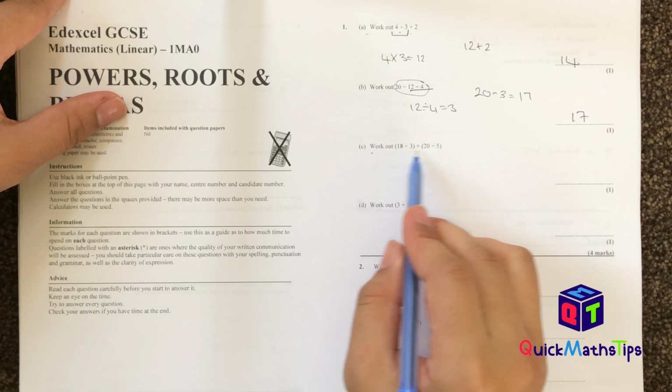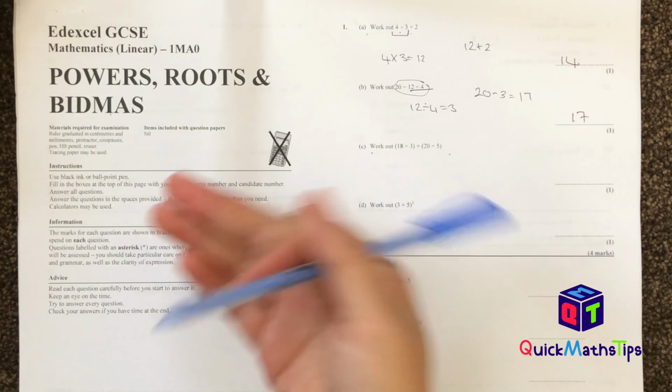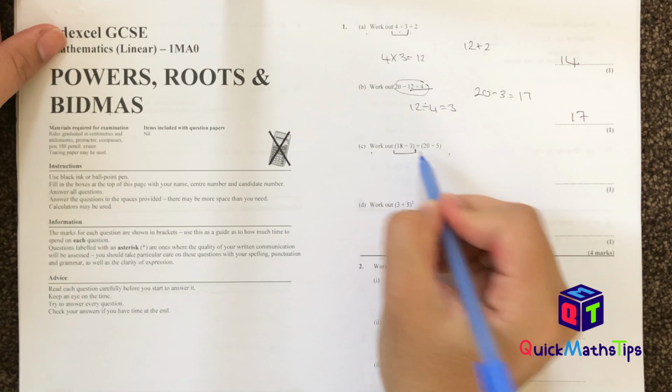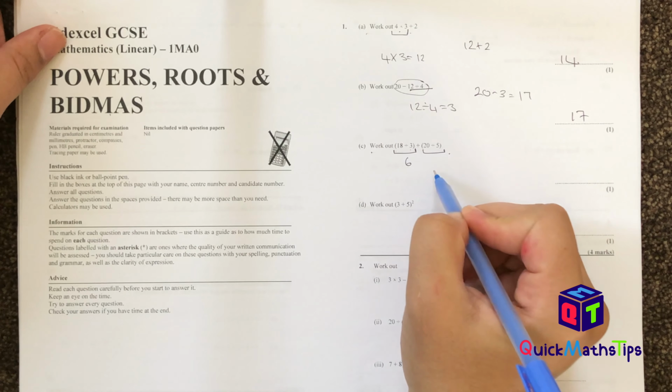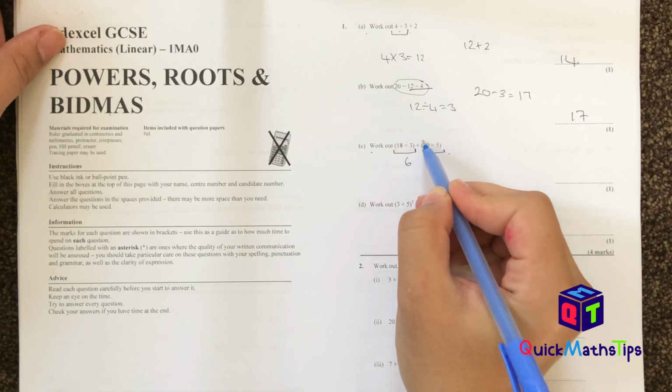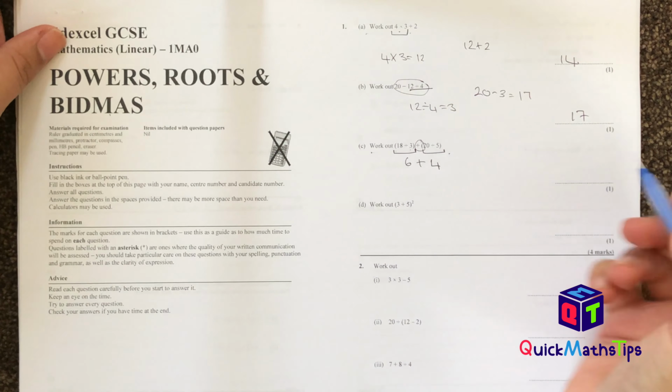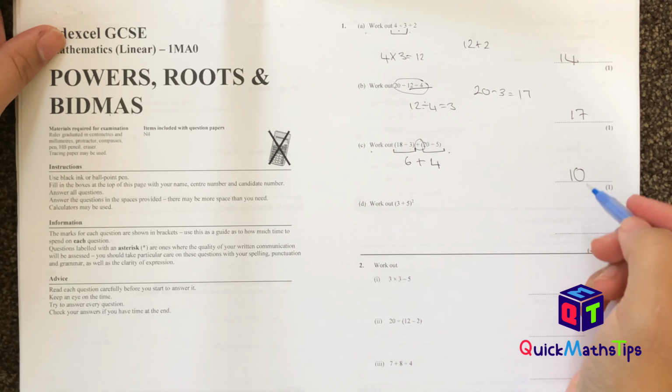Now work out this equation here. What comes first? Brackets. Okay, so I'm going to work out each individual bracket. 18 divided by 3 is 6 and 20 divided by 5 is 4. Then I add these two numbers together. 6 and 4 give me 10, so my answer is 10.